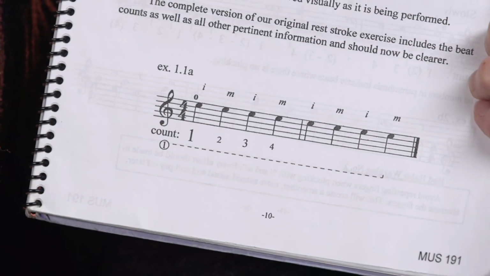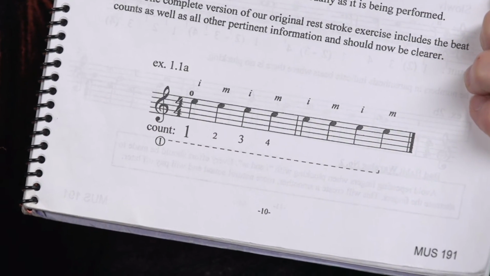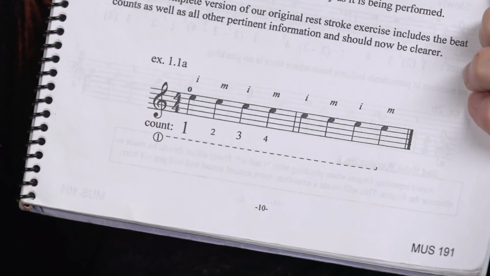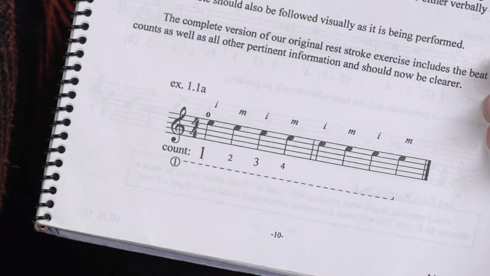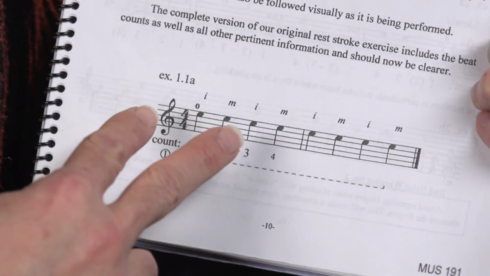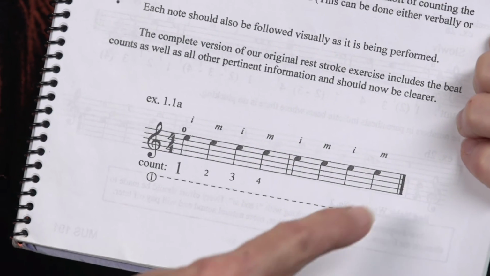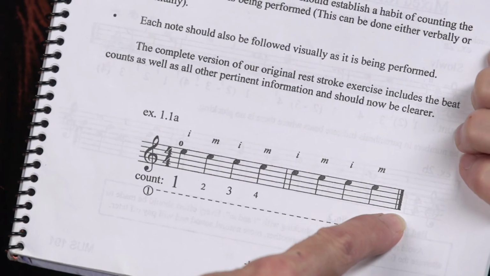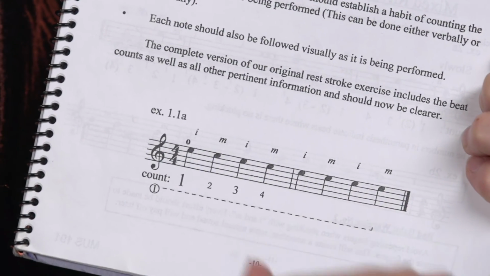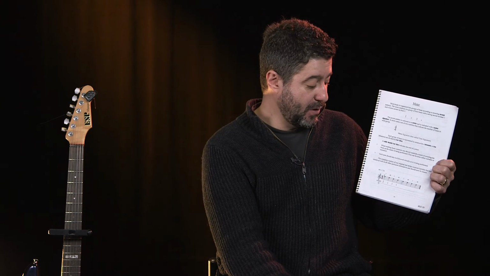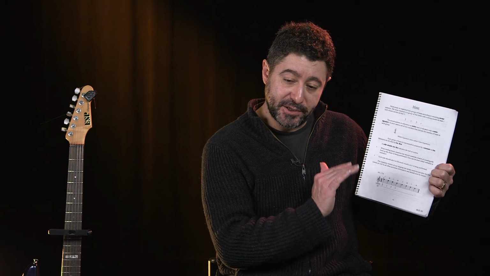This example at the bottom of page 10 has 1 bar, 2 bars. Each bar has a group of 4. They're also called measures. 1 measure, 2 measures. When you have a solid bar line at the end of an example, that means the music does not go on. It's the end. Otherwise, if it's just a regular bar line, you continue.